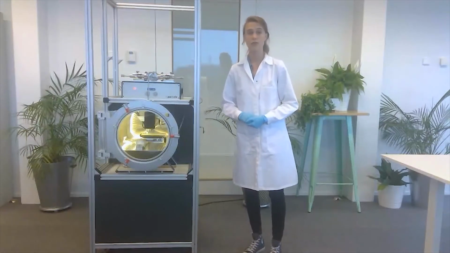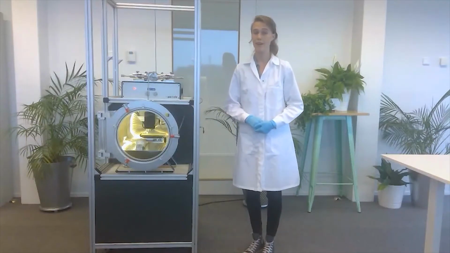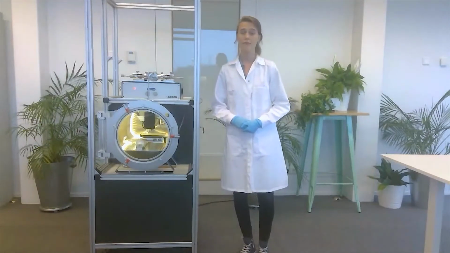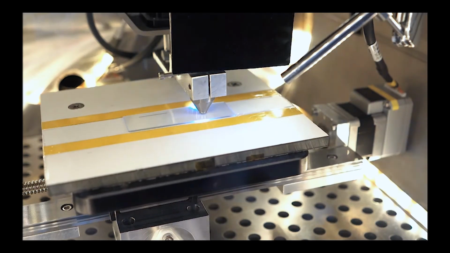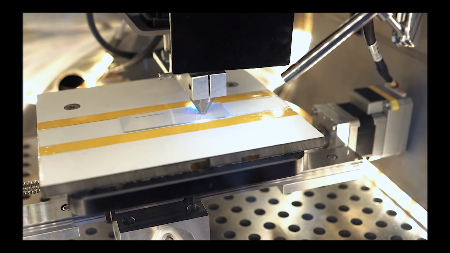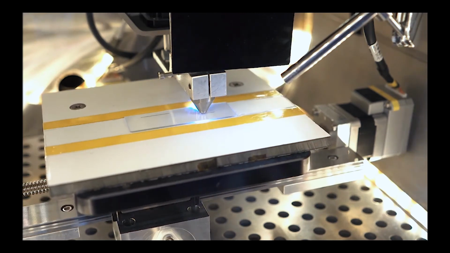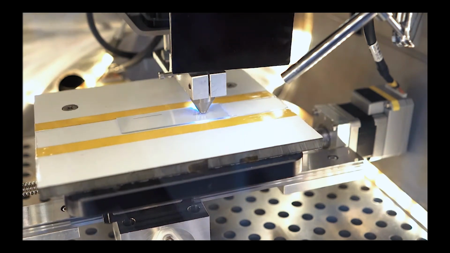So let's now go to a short movie of a simple pattern of 5 lines that we printed previously. 5 lines are printed with different nozzle heights, as you can see hopefully soon. And because the nozzle height is different for all the lines, we see a different line width on those lines.